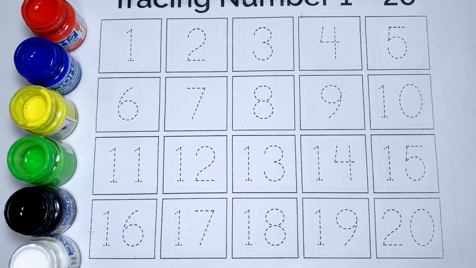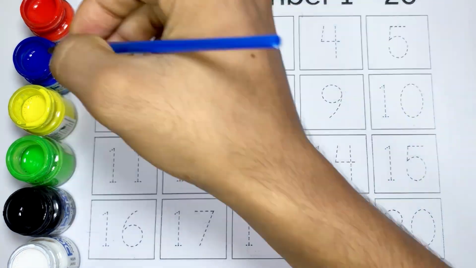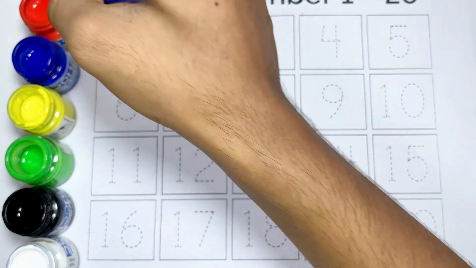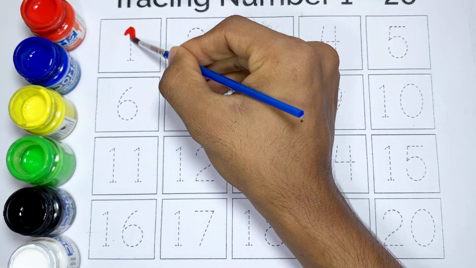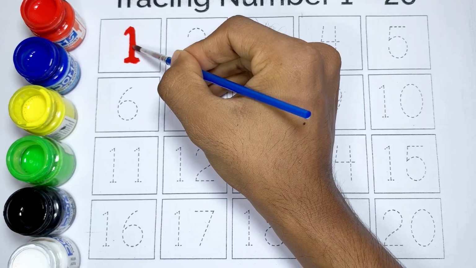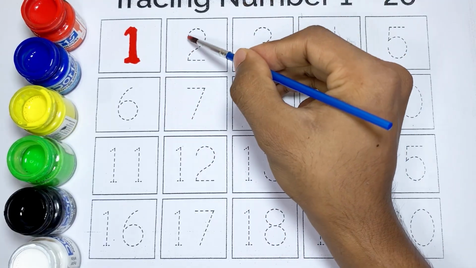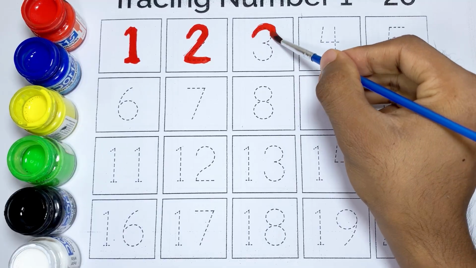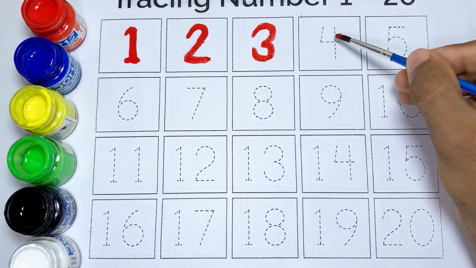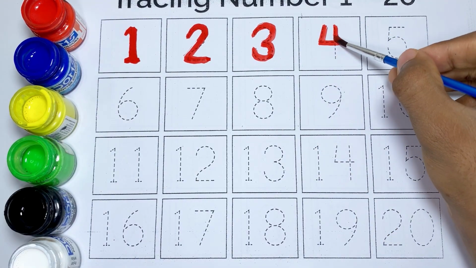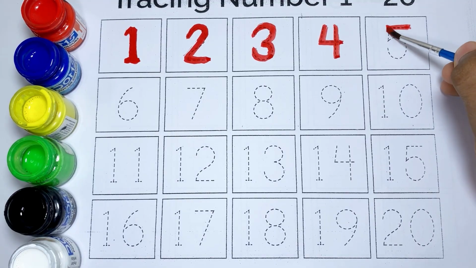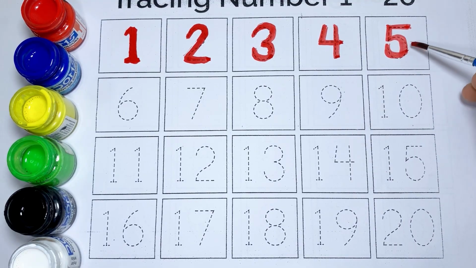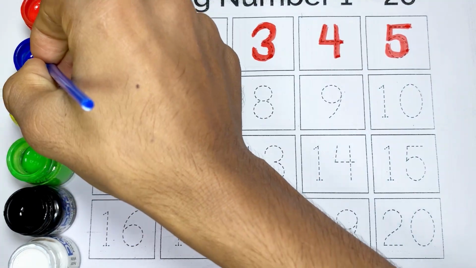Okay, so now you draw one and use red color. One, and next one is two. 3, 4, 5. Okay, so now you draw 6 and use blue color.